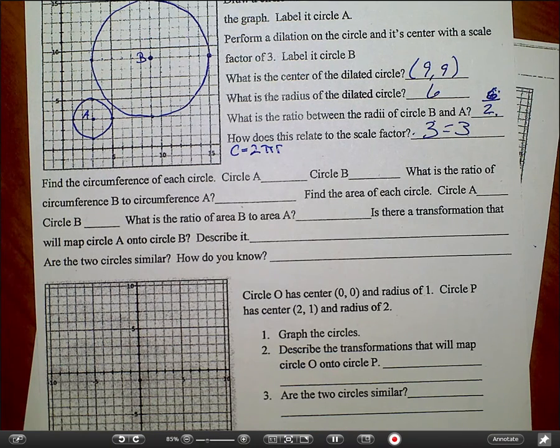Can we just put pi times diameter? Yeah, you can, but I'm going to put up the formula 2 pi r, because we're using the radius in all of these. I'm not going to approximate this on the calculator because the math comes out a whole lot easier if you leave it in terms of pi.